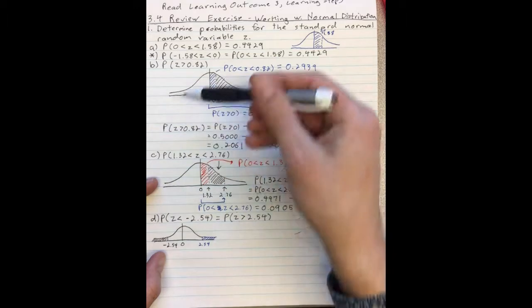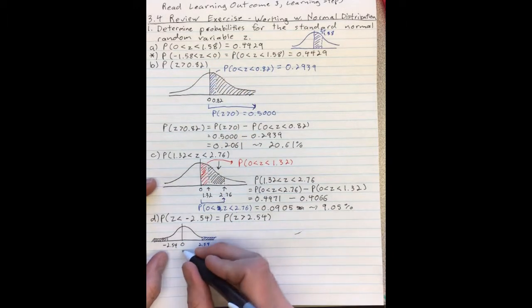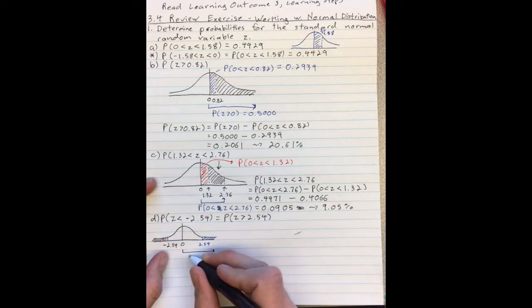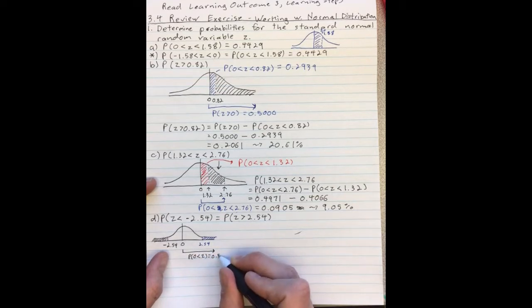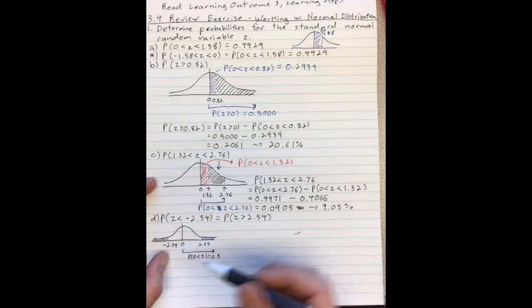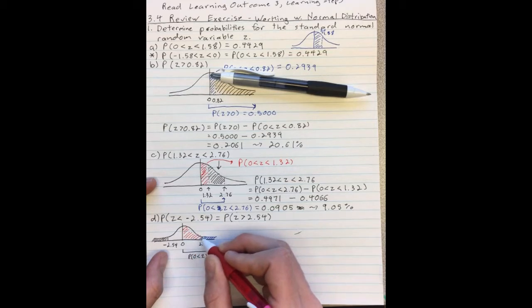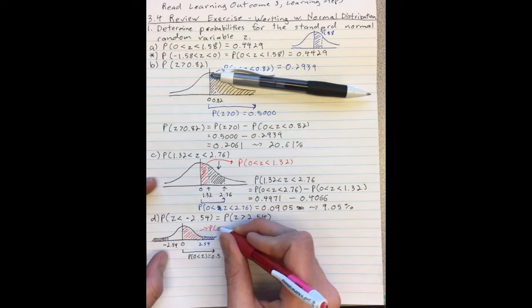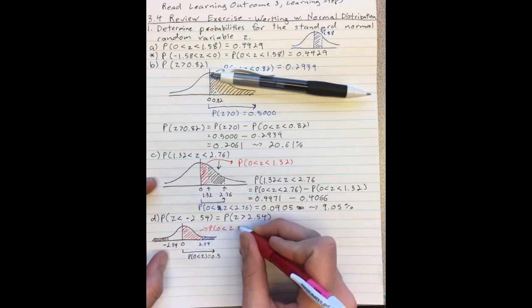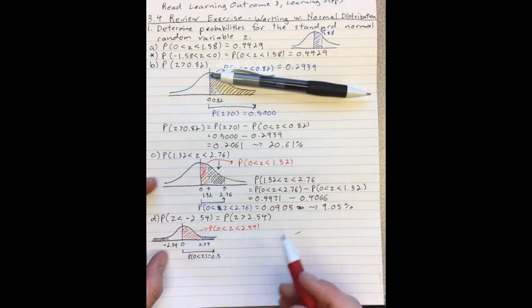Okay? So from here, if you remember, when we were figuring out the probability that Z is greater than some number, we figured out the whole probability, right? The probability that Z is bigger than 0 is equal to 0.5. And then we subtracted off the probability that 0 is less than Z is less than 2.54, or that Z is between 0 and 2.54.